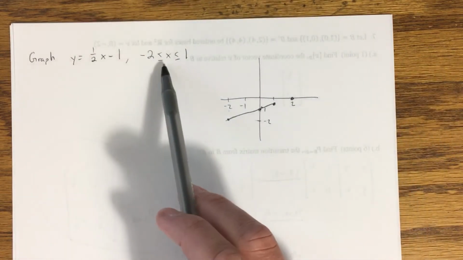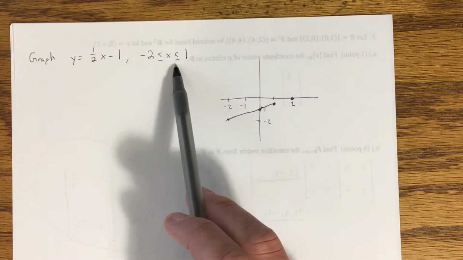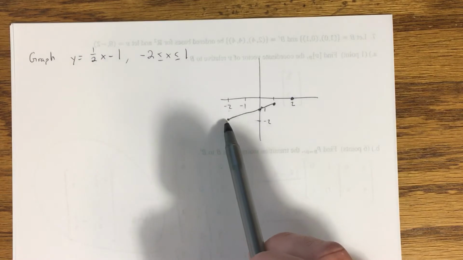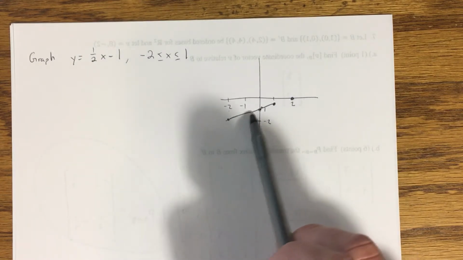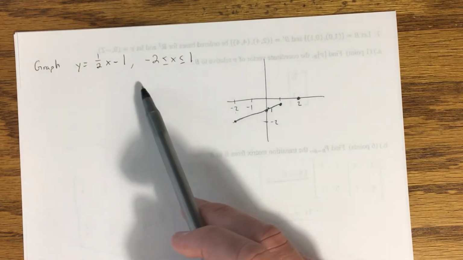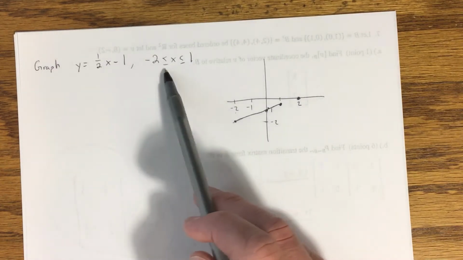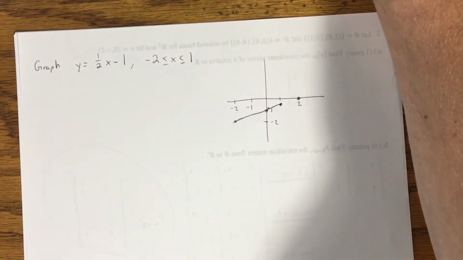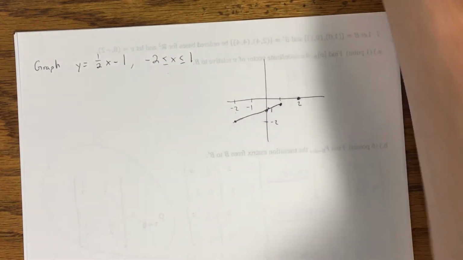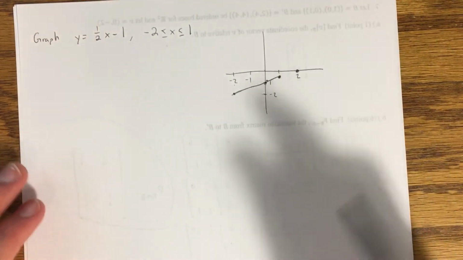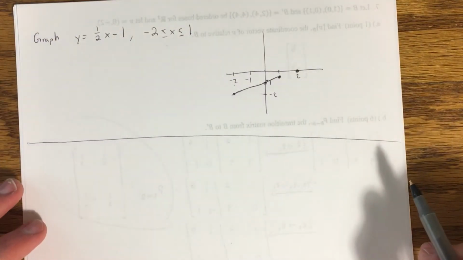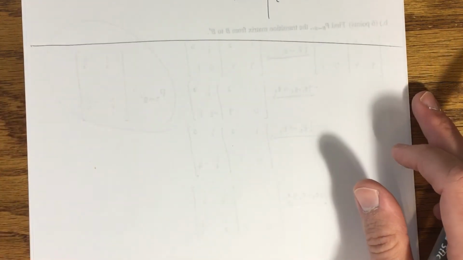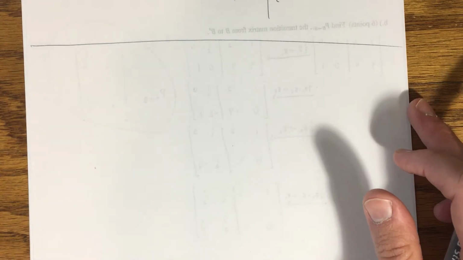If you do that, just remember that the restriction is telling you what values of x you're allowed to use. So if I wanted to use an xy table to plot some points here and graph this line, I couldn't pick -3 for x, for example, because that's not in this range right here, or in this interval. Okay, but the first 8 problems are of that type. Nothing terribly fancy there. The next topic is a little bit more directly related to what we're doing in sections 10.6 and 10.7, which we should be covering next week.